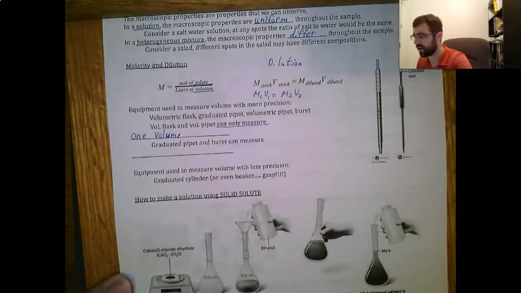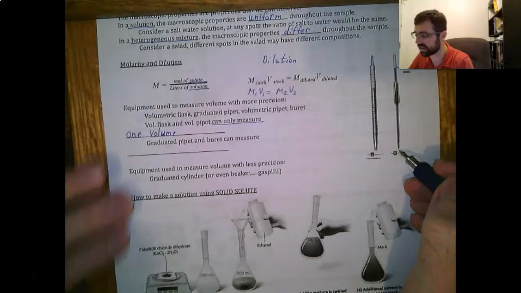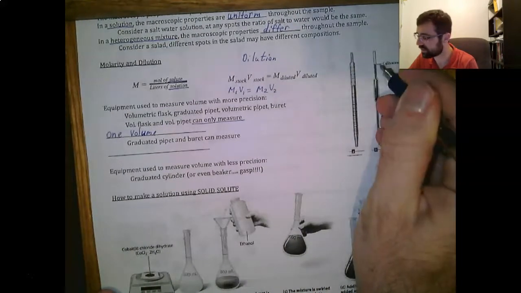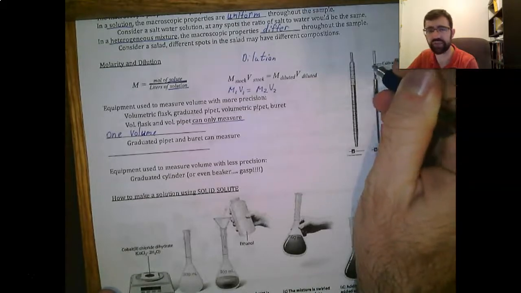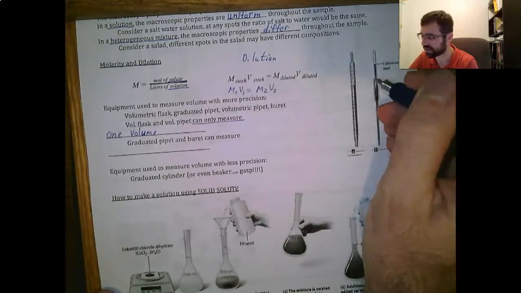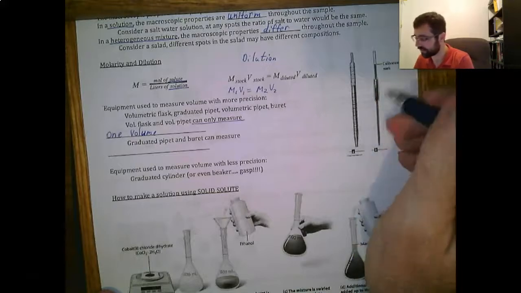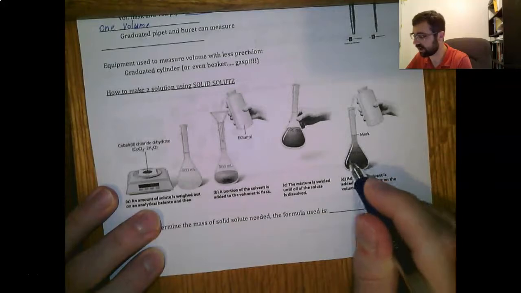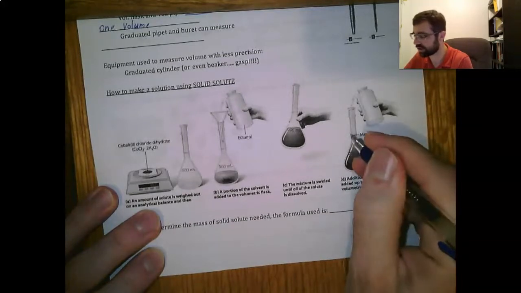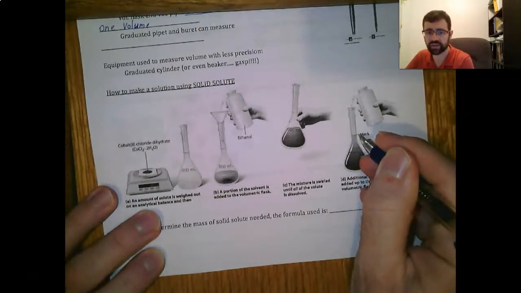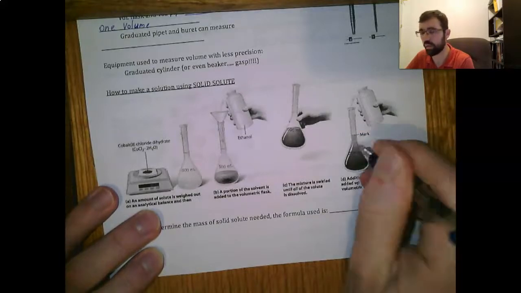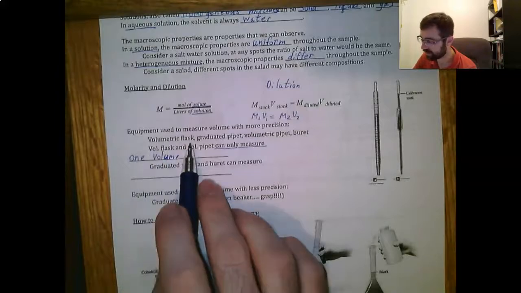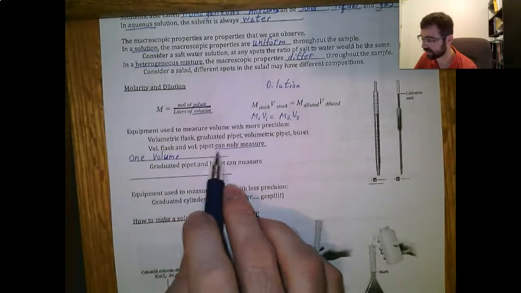This over here on the right is an example of a volumetric pipette. It's got one mark on it, so it's only designed to measure one value. Now it's very, very accurate, very precise, but it can only measure one volume. These down here are called volumetric flasks. They don't have any graduations on them, only one mark. They're very precise, very accurate, but they can only measure one amount, one volume. So volumetric flasks and volumetric pipettes can only measure one volume.